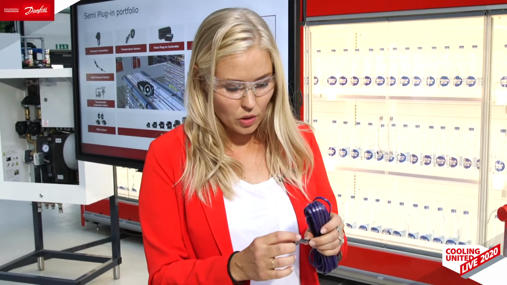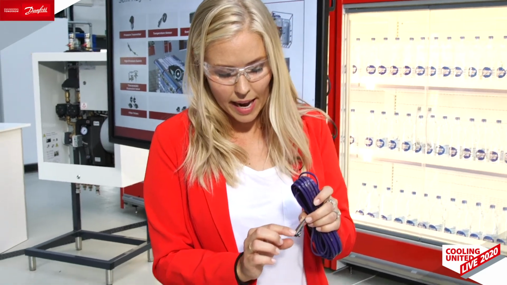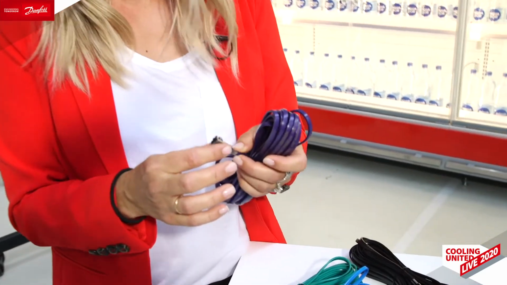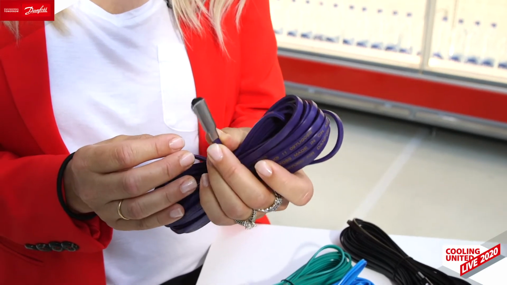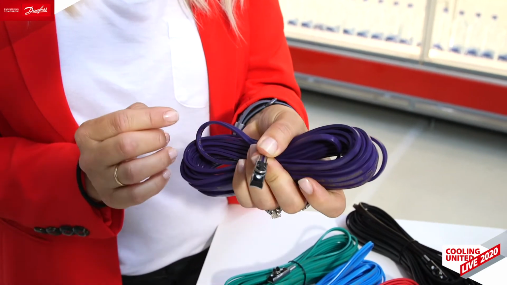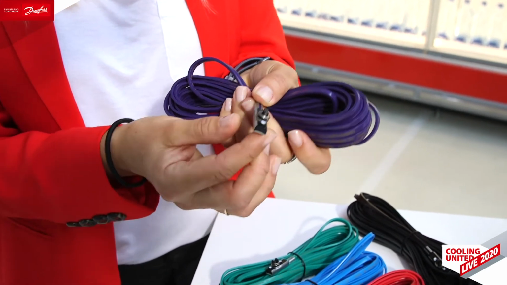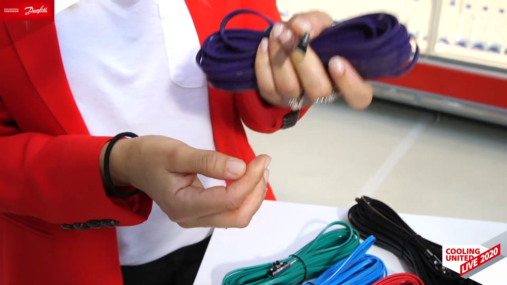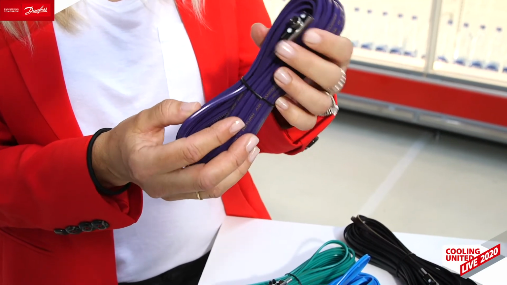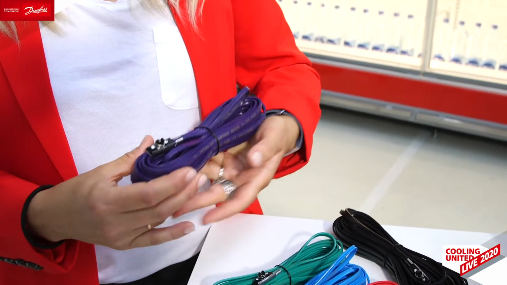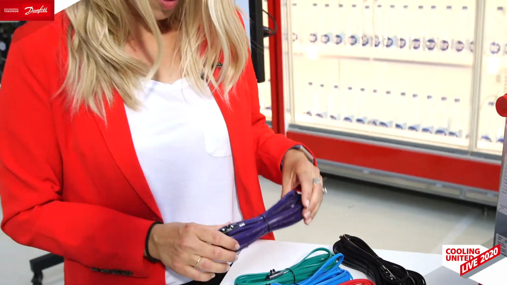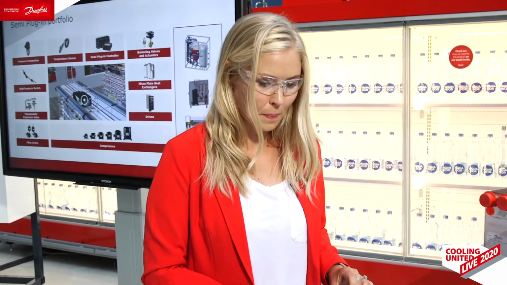For the mounting, the sensing head has a curve here, so it's easier to mount on the pipe, as well as a clip. And for the panel mounting, you can simply use this clip. If you want a customized cable length or sensing element, then we are also able to manage that.